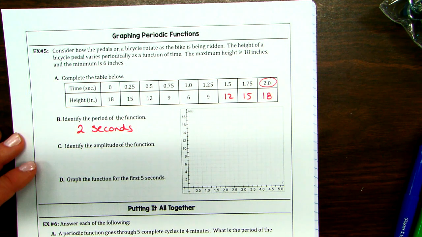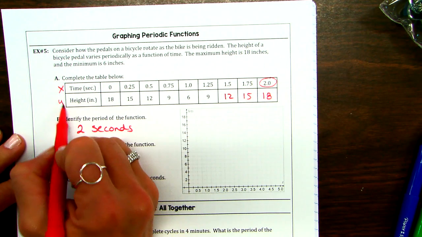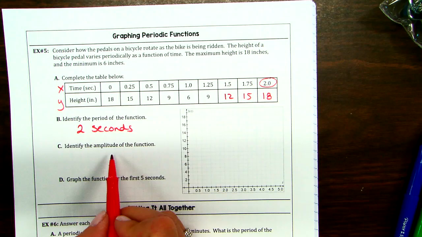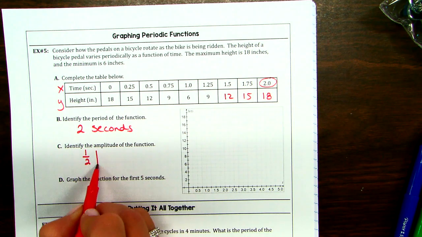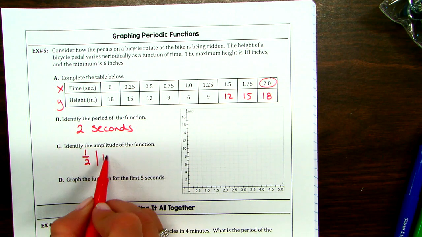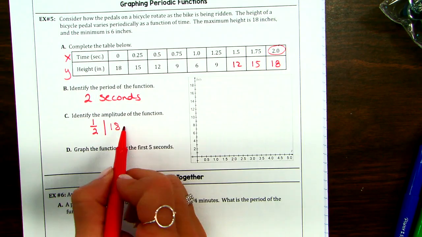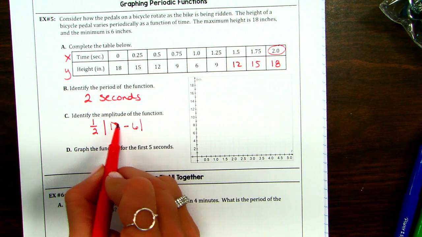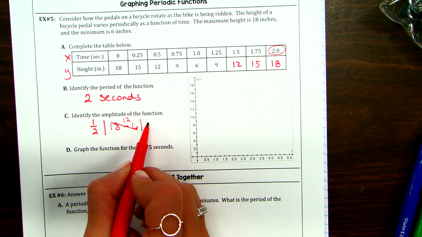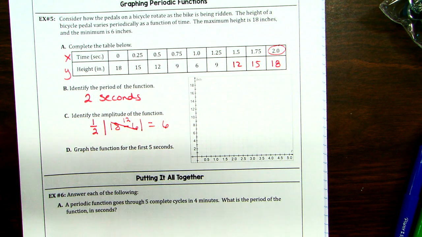So x is your time, height is y. What would the amplitude be? Well, we have a formula for that. The max, it even told us in the problem, was 18 minus the min is 6. That equals 12. Half of 12 is 6.